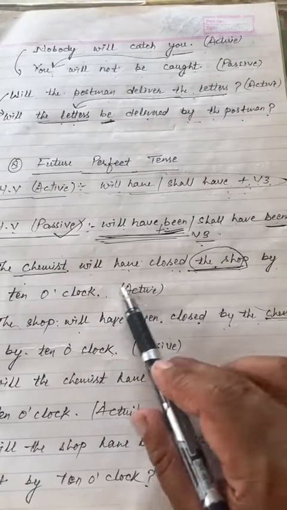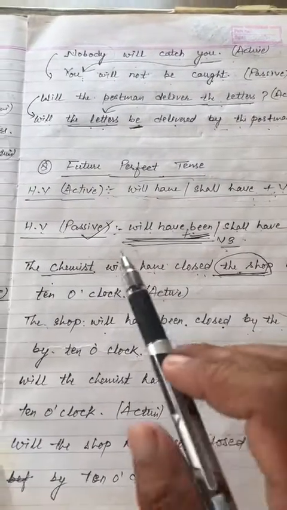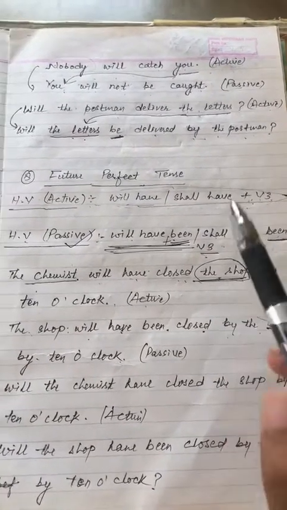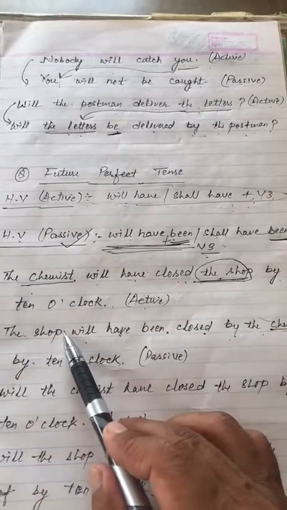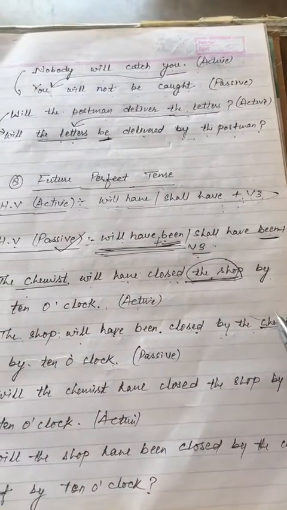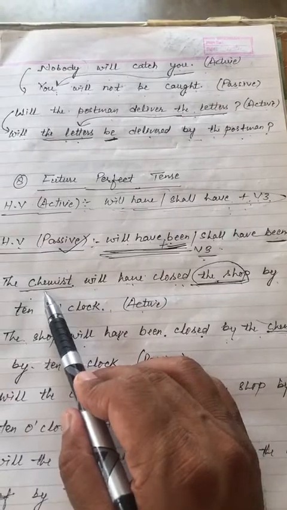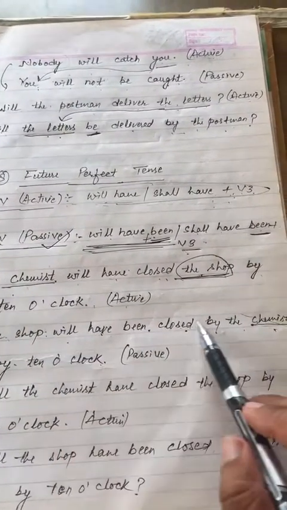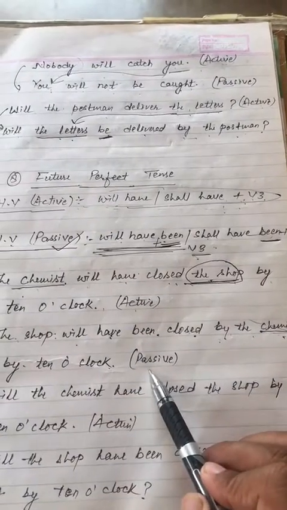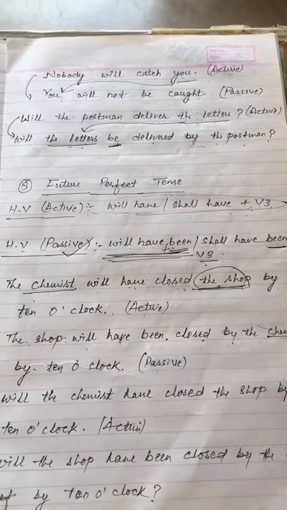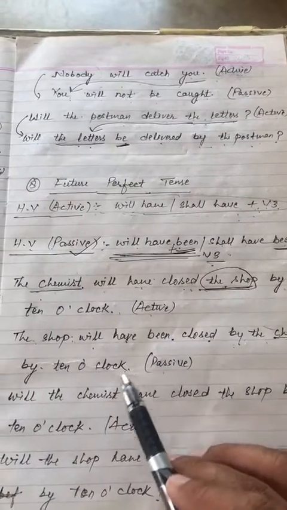Okay, so this sentence is in active voice. Now we will make the passive voice. The shop is your object here, it becomes your subject here. The shop will have been closed by the chemist. Chemist here is your subject, it becomes here your object. Okay, so this sentence is made like this. Okay, the shop will have been closed by the chemist by 10 o'clock, right?